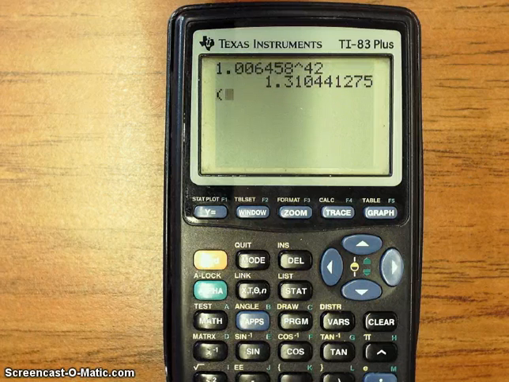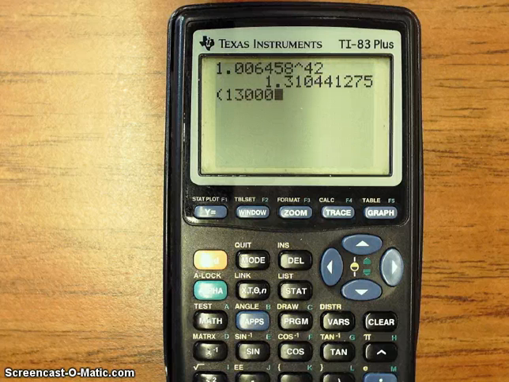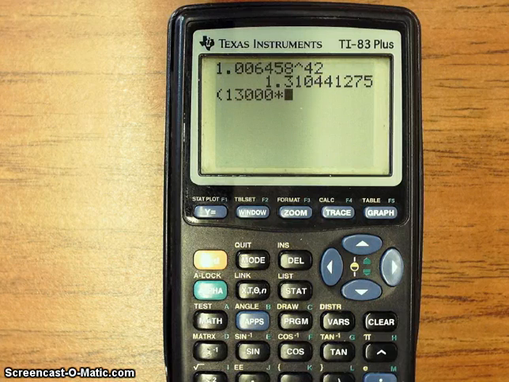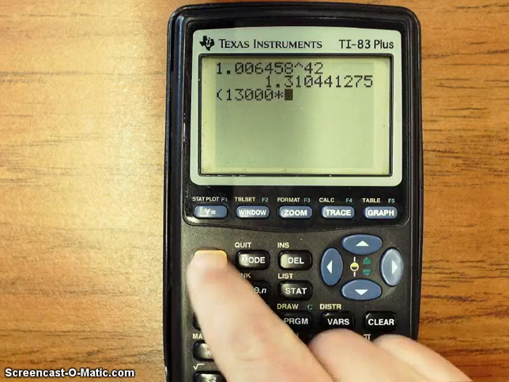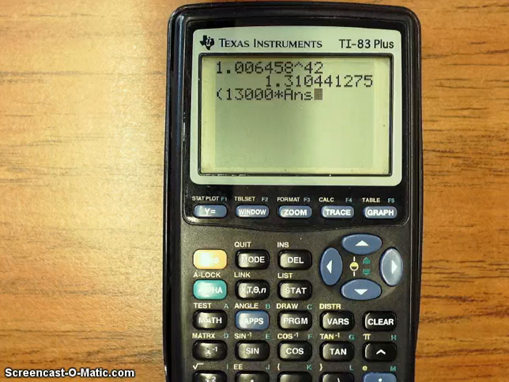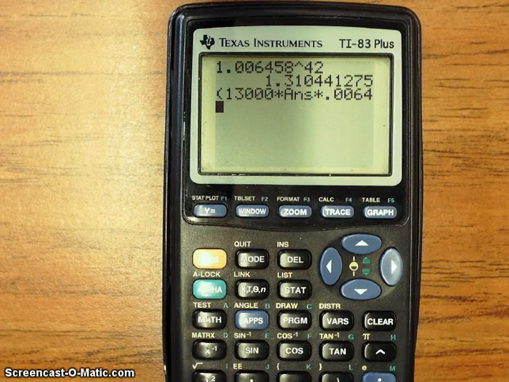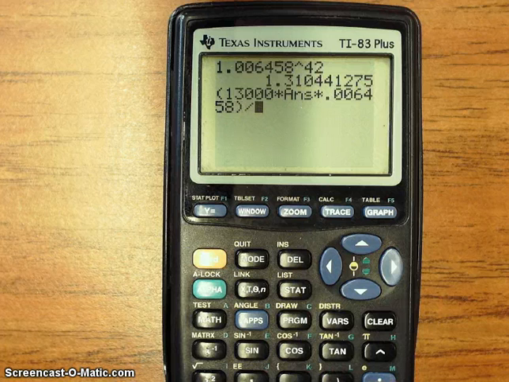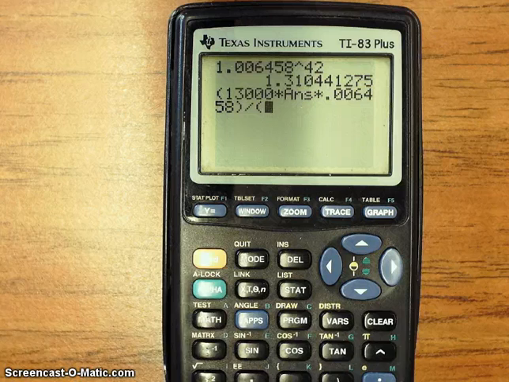So to calculate our numerator, it's going to be 13,000 times the 1 plus r to the n. But we have that number. That's the answer to the previous calculation we've done. And we need to multiply it by the interest rate, 0.006458. We need to divide that by 1 plus r to the n. So that's our previous answer again.